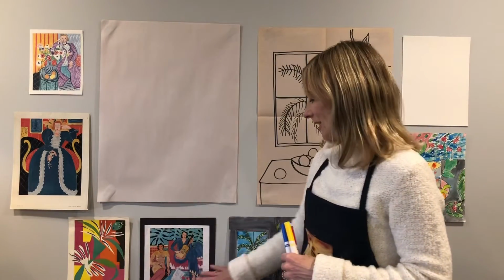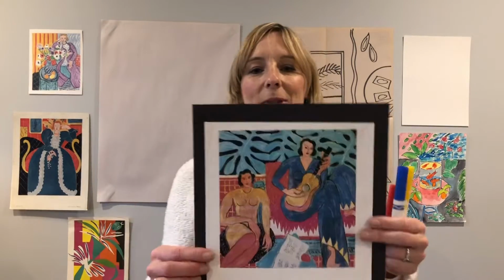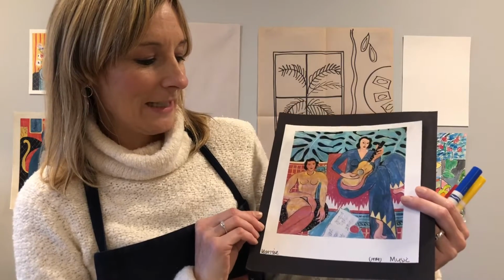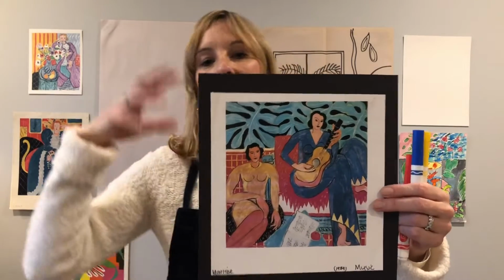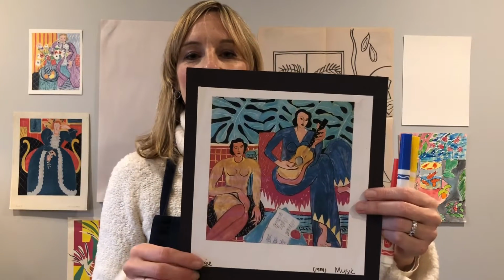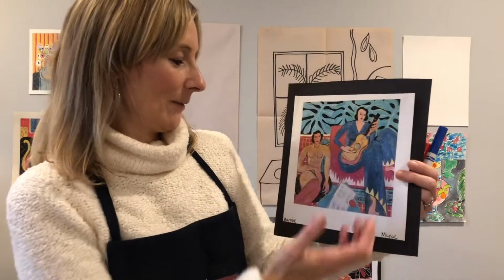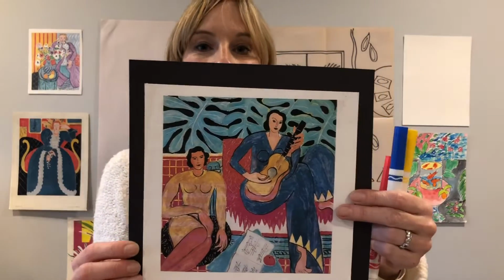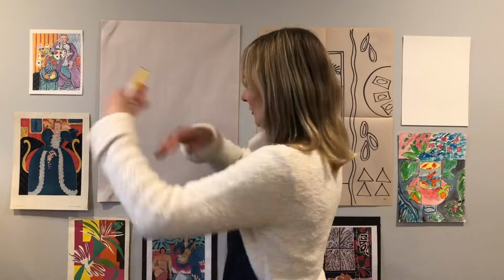And here is another picture by him. These are all obviously not the real ones, because the real ones are in museums somewhere. This one is two ladies, called Music, 1939, and he draws these big figures, big leaves behind the scenes, and red, yellow, and blue, and then we've got some green leaves here. So a lot of color, and very big, a lot of big dresses.